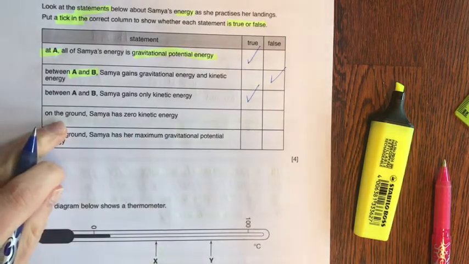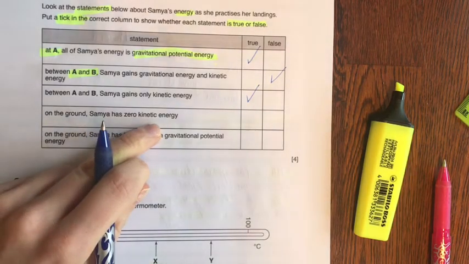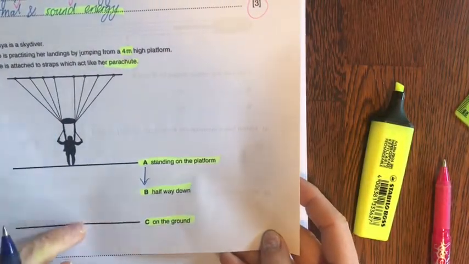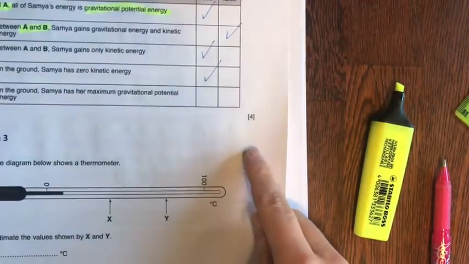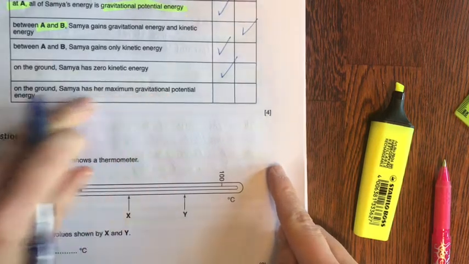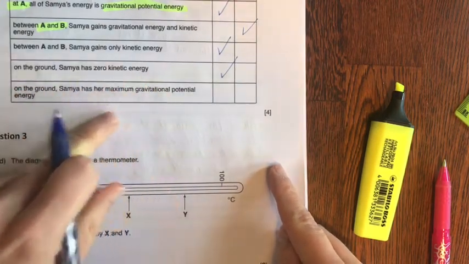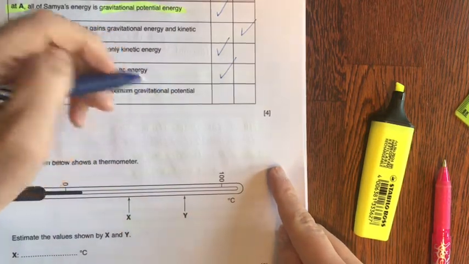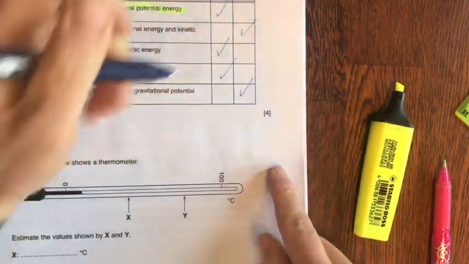On the ground, Samya has 0 kinetic energy. So when she is at C on the ground, she's got no kinetic energy. Well, she'll have landed, so she won't be moving, so absolutely that's true. And then the last one, on the ground, Samya has her maximum gravitational potential energy. Well, no, because she's not up high. So remember, the higher we go up, the more gravitational. So that one is false.